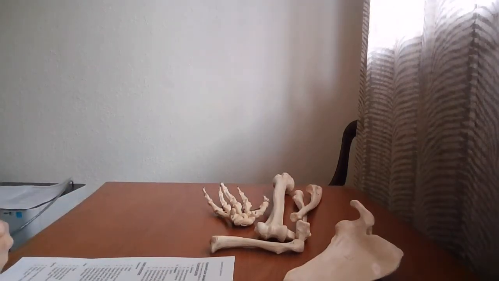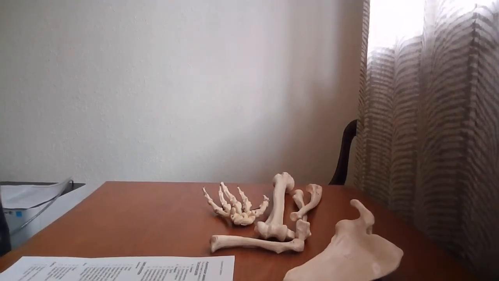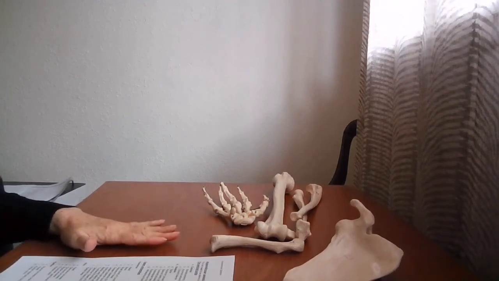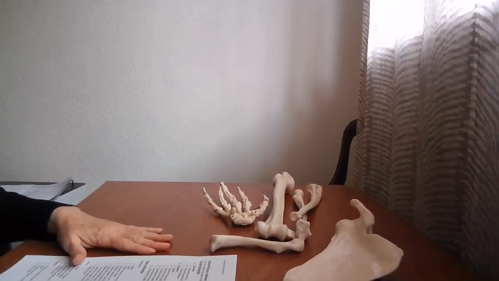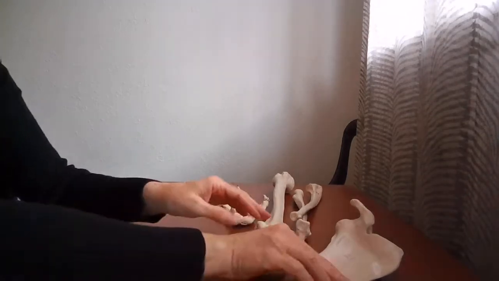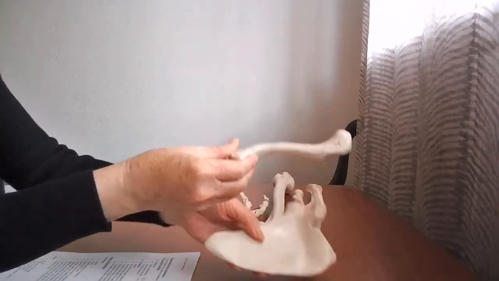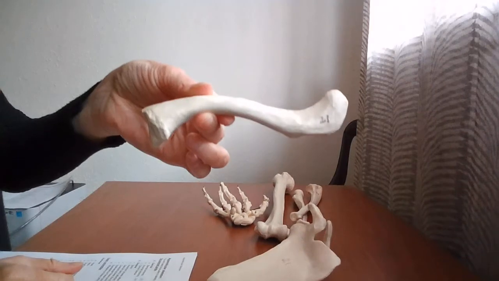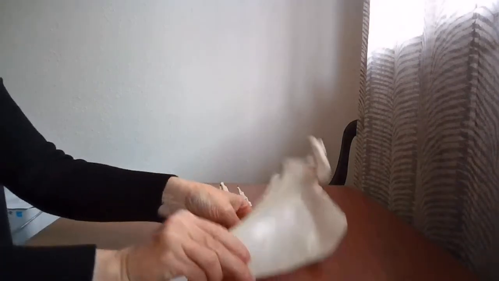So appendicular skeleton includes bones of the upper extremities, your arms, and lower extremity, your legs, and also shoulder bones and hip bones. Shoulder bones, we call it pectoral girdle, and hip bones, we call pelvic girdle. So in this video, we only cover pectoral girdle. So pectoral girdle is made of two bones. So that's clavicle and scapula.